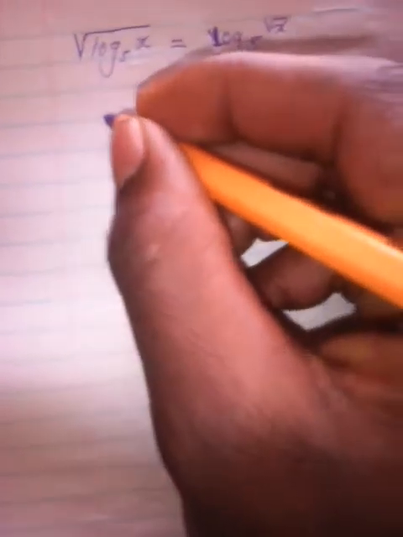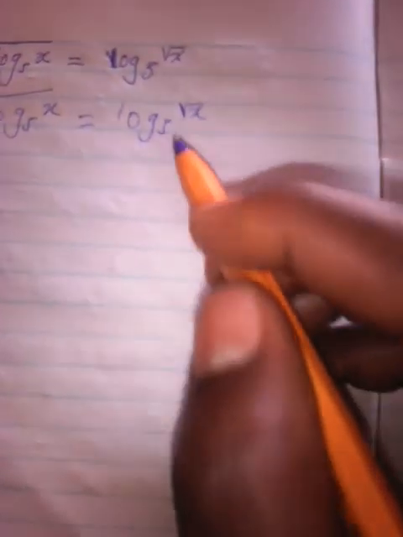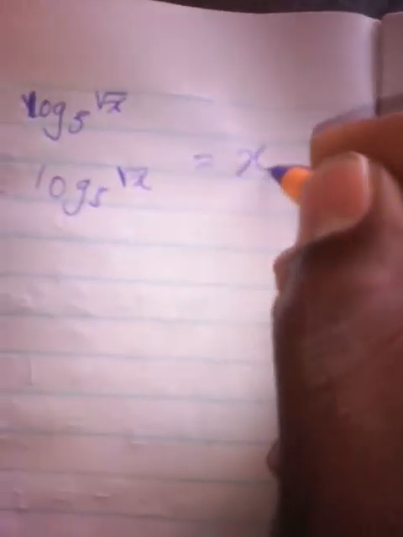Okay, Marian, if you happen to have a question like this, you need to rewrite it in this way. If you say log base 5 of x is equals to log 5 of root x. Here one thing you should know is this root x can be written as x power to 1 over 2 or 0.5, you can choose.